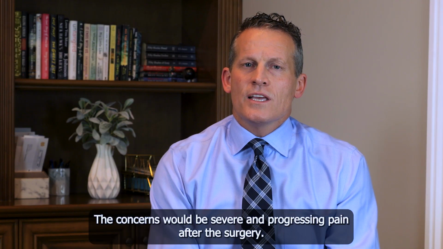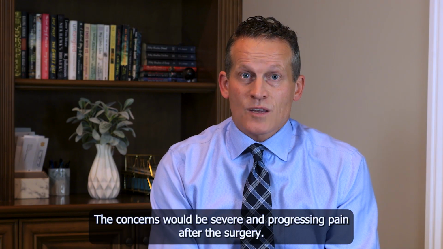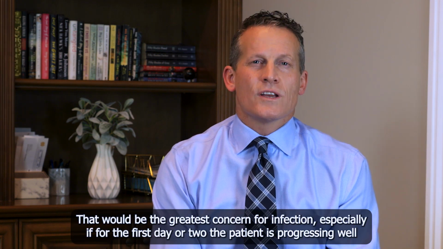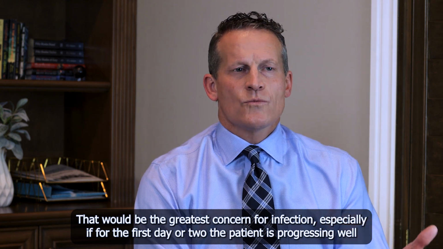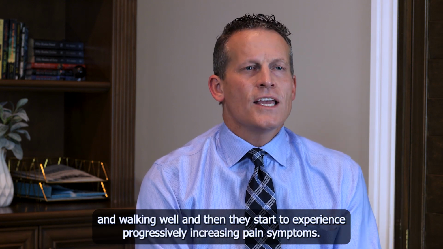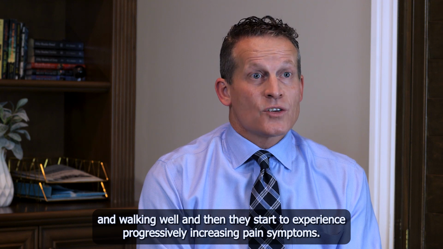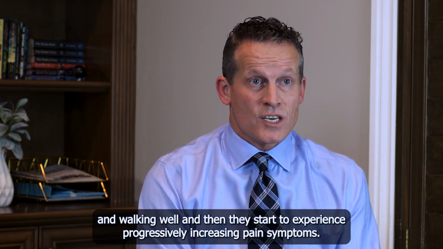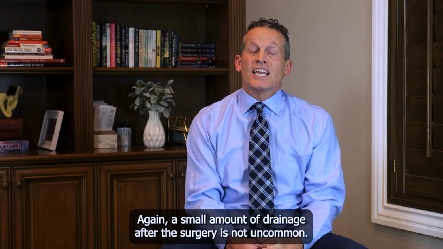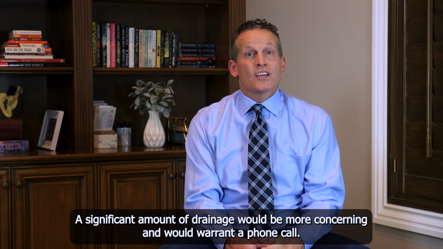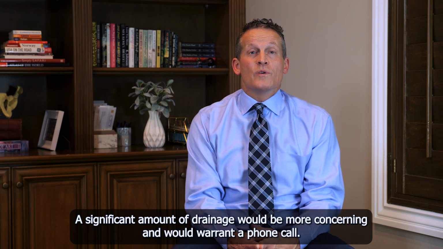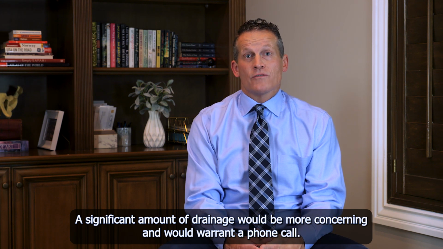The concerns would be severe and progressing pain after the surgery. That would be the greatest concern for infection, especially if for the first day or two the patient is progressing well and walking well, and then they start to experience progressively increasing pain symptoms. Again, a small amount of drainage after the surgery is not uncommon. A significant amount of drainage would be more concerning and would warrant a phone call.